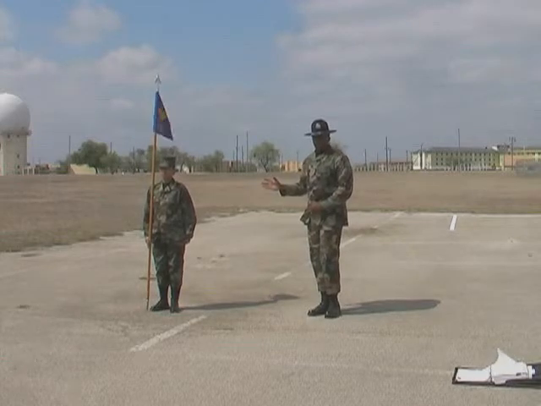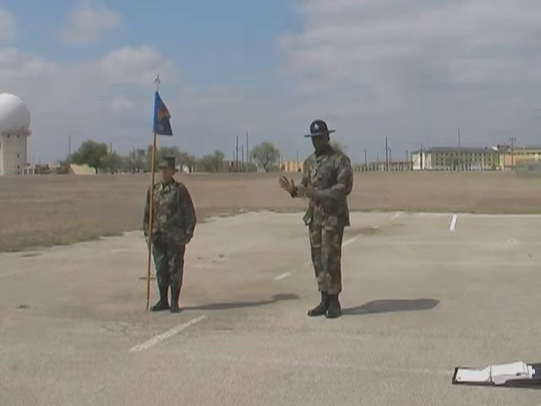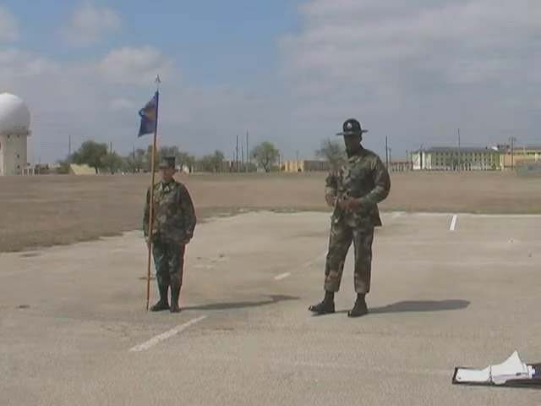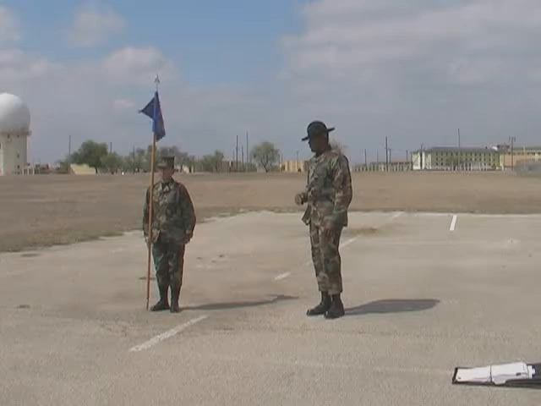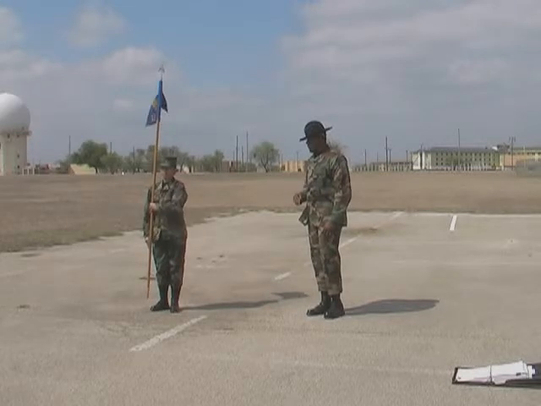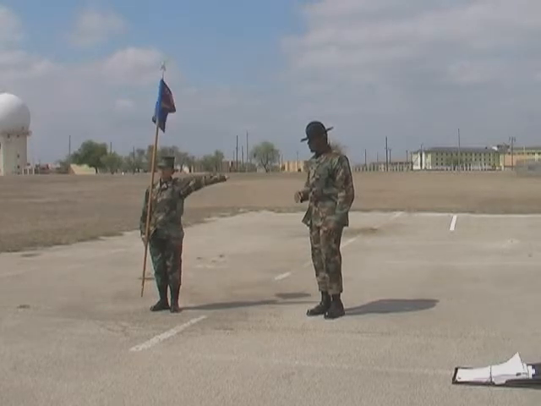Once the guidon bearer has taken position, the remaining members of the formation can fall in, beginning in this case with the element leaders. Go ahead and go to carry guidon, execute a dress right dress.